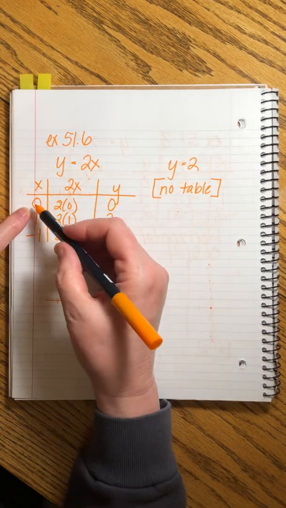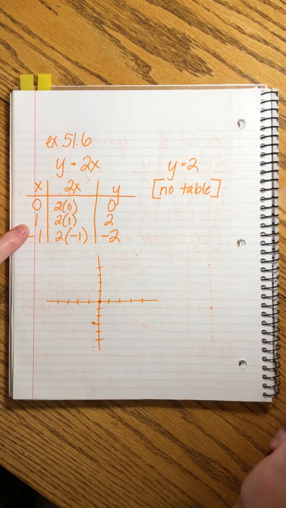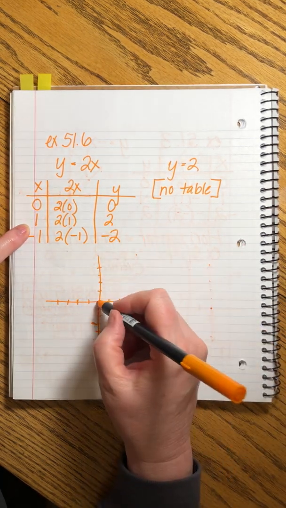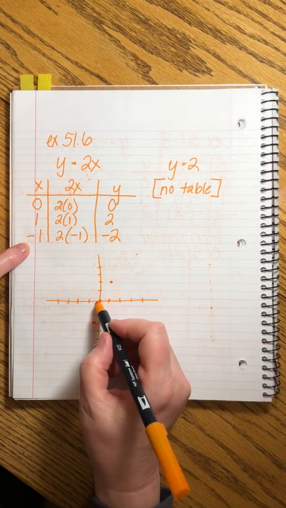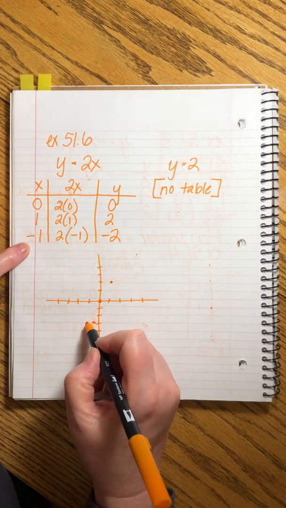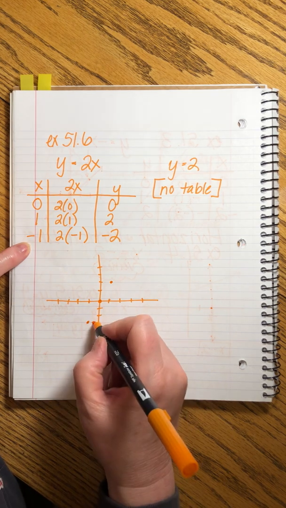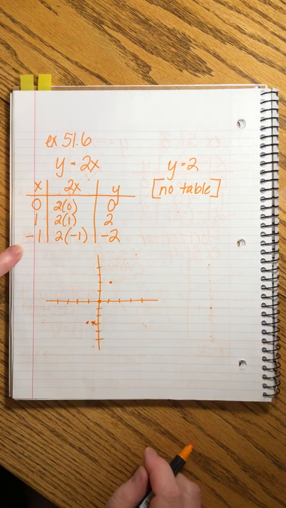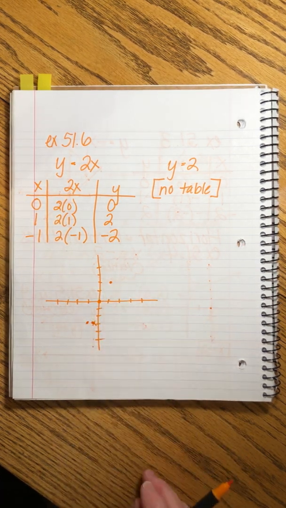We'll do these points. 0, 0 is my first point. It's right smack dab in the middle. 1, 2. And then minus 1, minus 2. This is a bleed through from the other side of the page. That is not a point on our line, so I put a little X through that. Don't want to confuse you. Okay, so there's our 3 points.